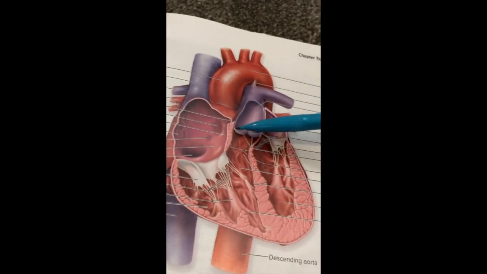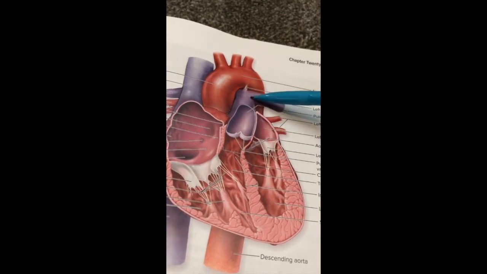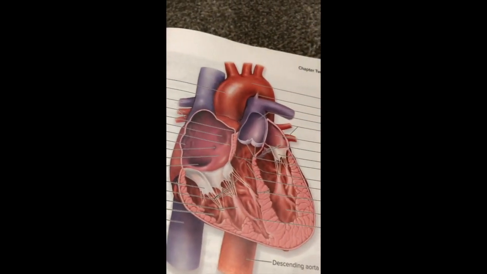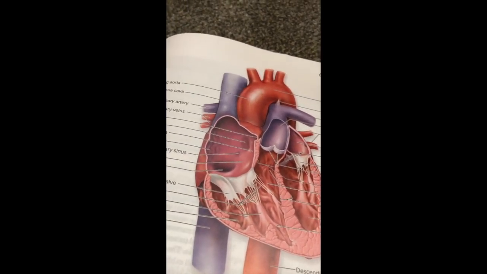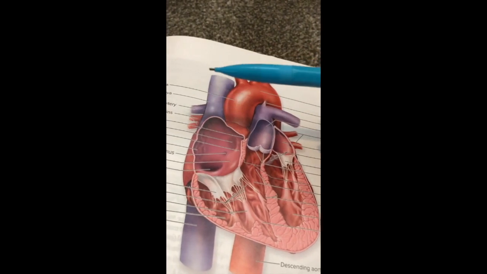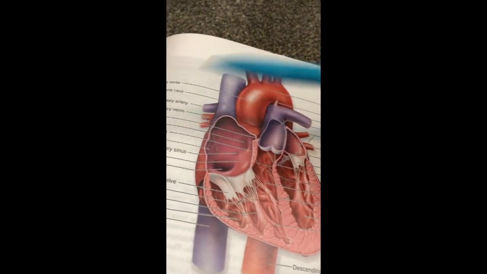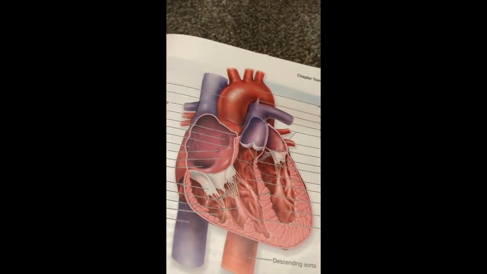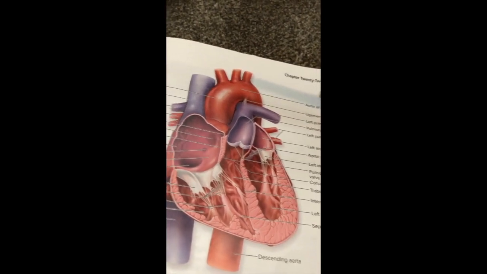And once we pass through that valve, we're in the pulmonary trunk, and then we're going to pass through the left and right pulmonary arteries. And at that point, we're in the capillary beds of the lungs. So you don't need to say like pulmonary venules, then capillary bed. You just say capillary bed of the lungs. And it's given to you on the trace, and it says pulmonary capillary bed.